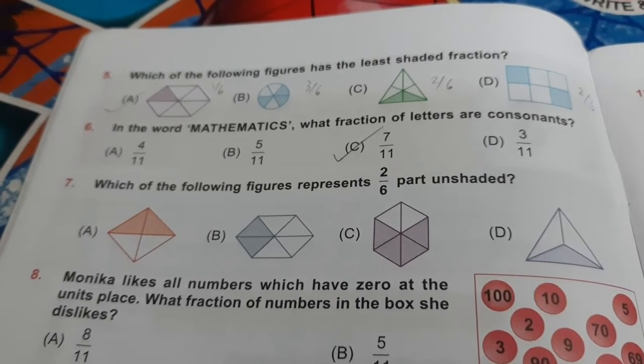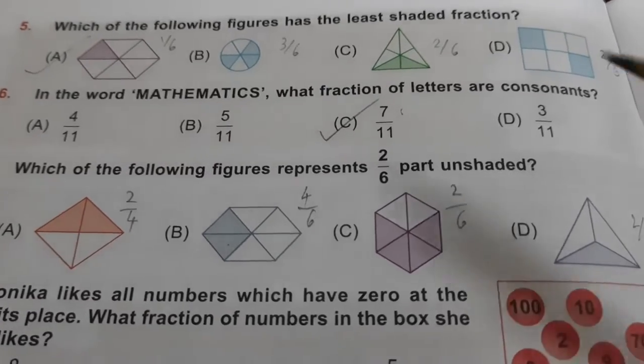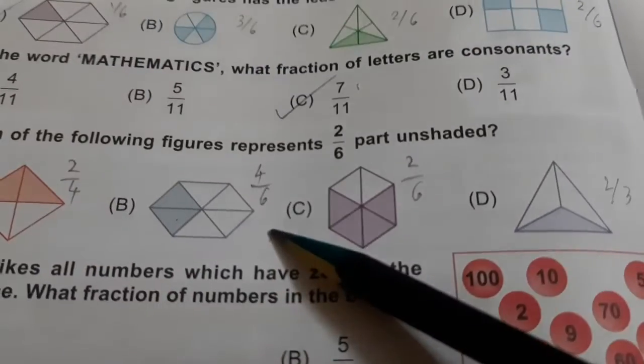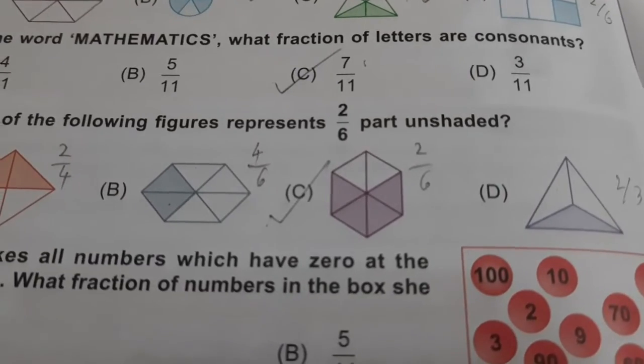Which of the following figures represents 2 upon 6 part unshaded? The unshaded part should be 2 upon 6. For that, we should first resolve all the options and see what fractions they represent. Resolving the unshaded part, the part which is not shaded, and hence option C is the answer to this question. Please tick it. Moving on to the next question, question number 8.